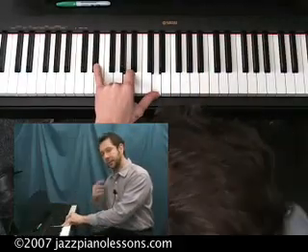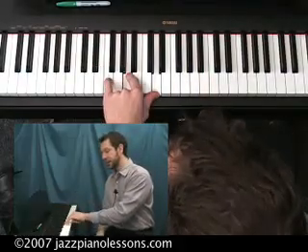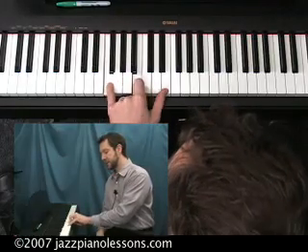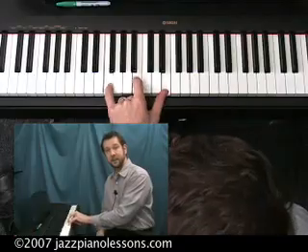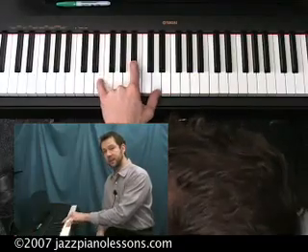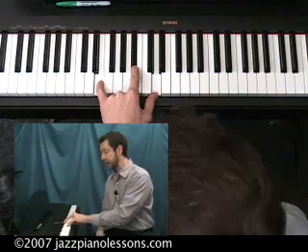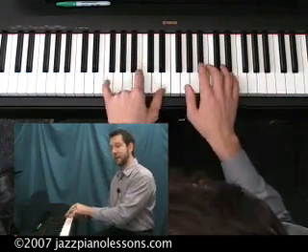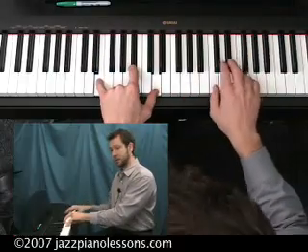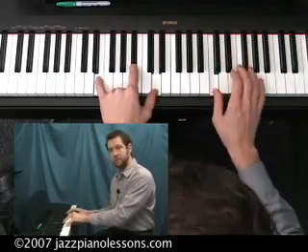But let's do it theory-wise. With G, 7, and then 1, 2, there's our 3rd, 3, 4, 5, 6, 13th. Okay? So that's G7, F7, C7. Okay? So now if I just improvise over that, and I'm just using my blues scale.